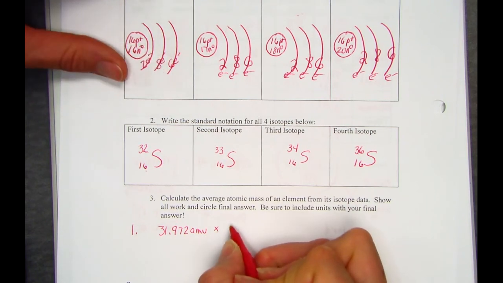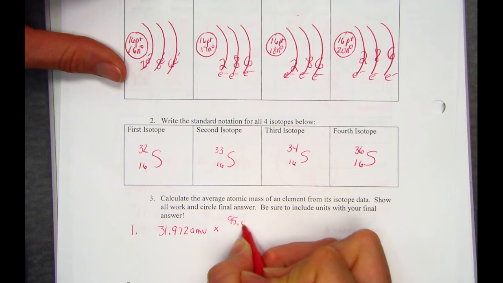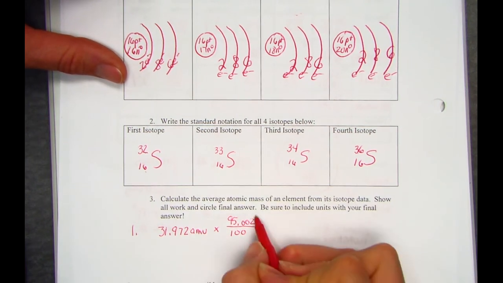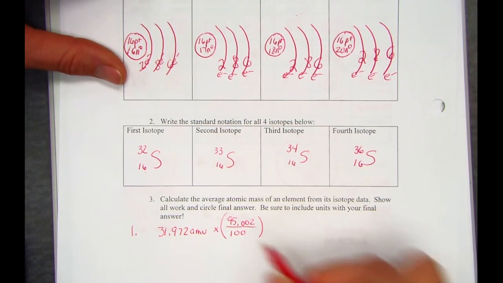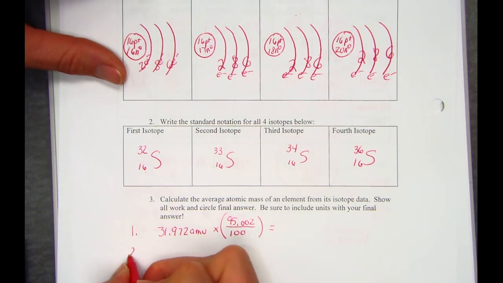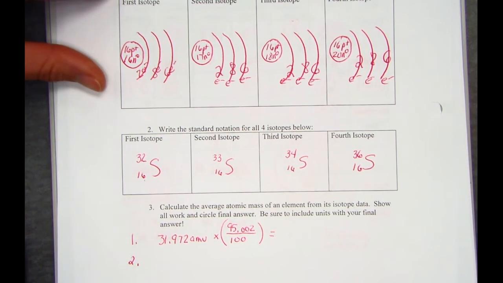Its relative abundance was 95.002%, which is parts out of 100 parts. Isotope 1, its mass of 31.972 times its relative abundance, added to the information from number 2.